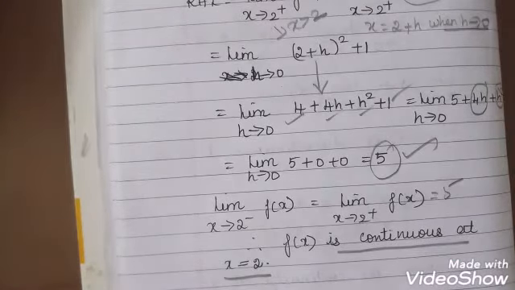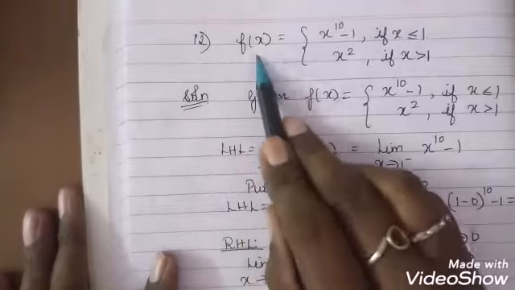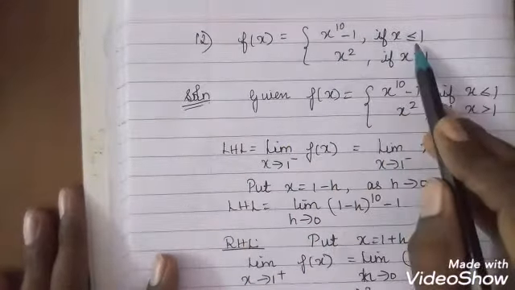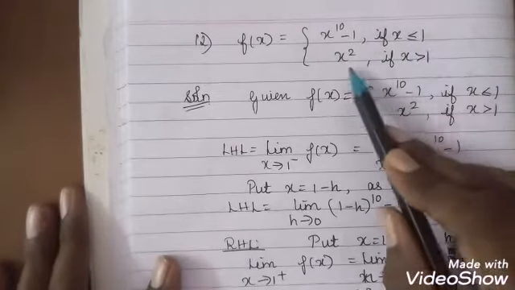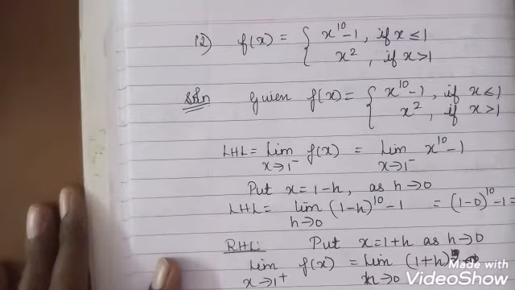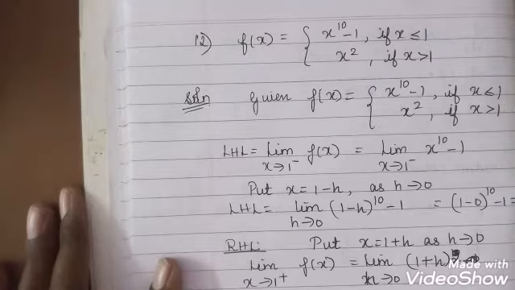Okay. The 12th one, f of x is equal to x power 10 minus 1 if x is less than or equal to 1, and it is equal to x squared if x is greater than 1. These all questions are of the same category, children. Here you will have to check whether it is continuous or not, or you will have to check for discontinuity.